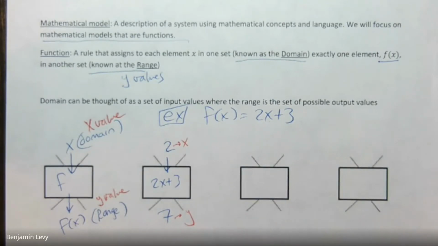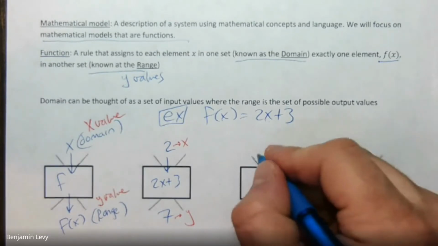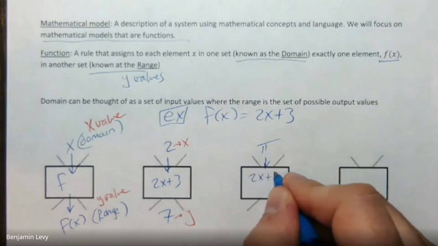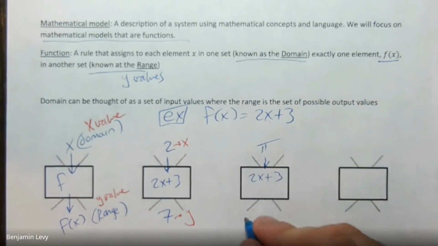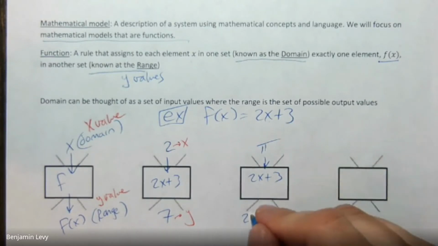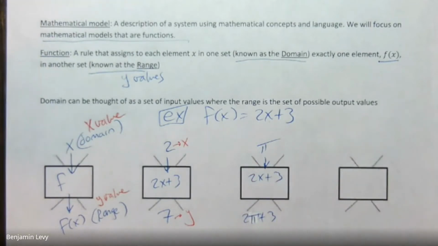But again, you can plug anything you want into them. Right? You can plug the number pi in. If you plugged a pi into the function 2x plus 3, it would become 2 pi plus 3. Oops, that should be a pi. And we could get an approximation for that if we wanted to. But I'm just trying to point out that we can plug any kind of number into them. Or the thing we also looked at in pre-calc is you can plug other variables into them, right?